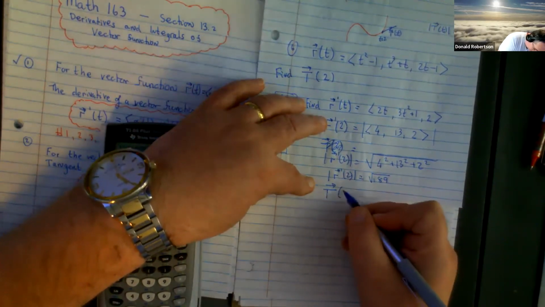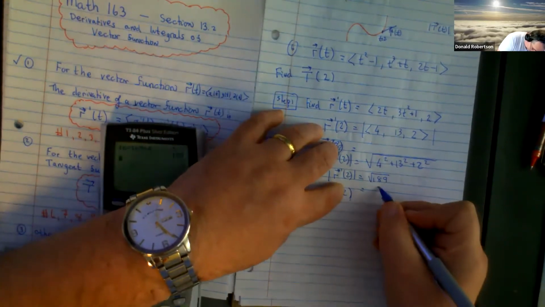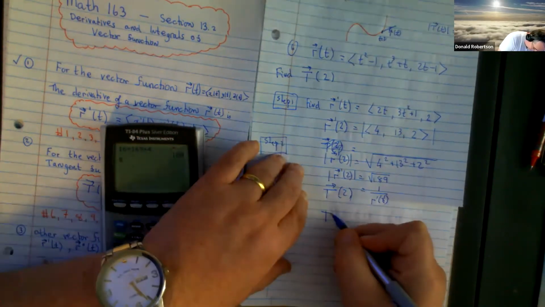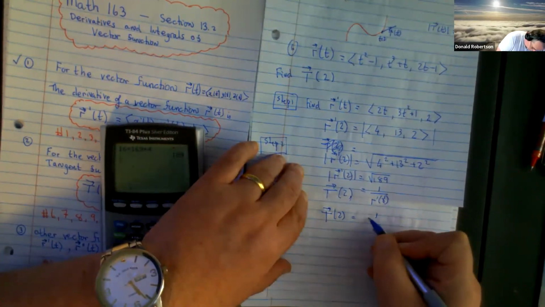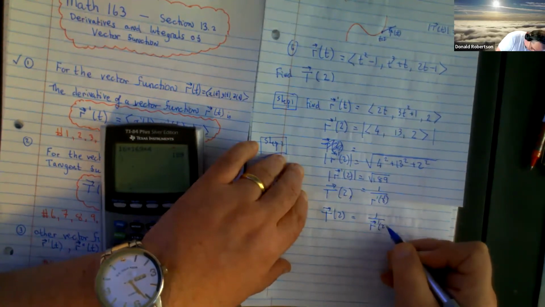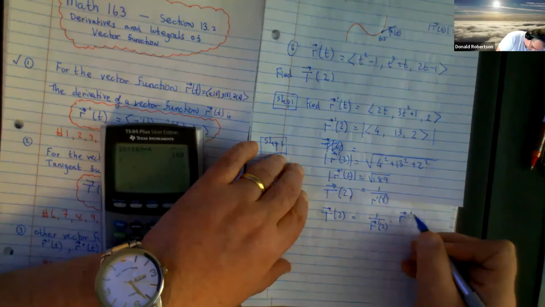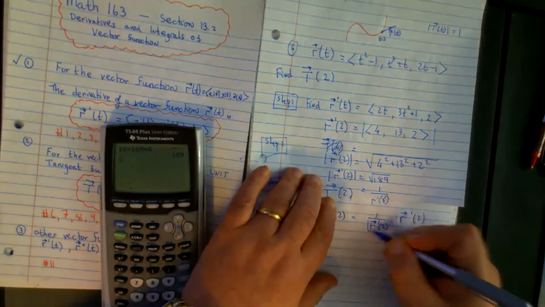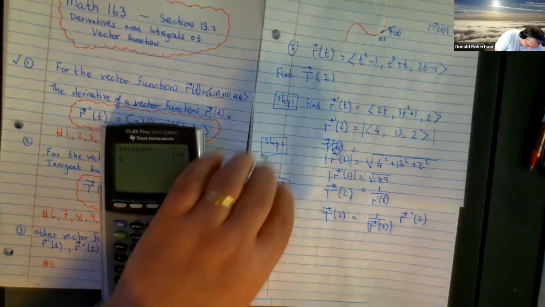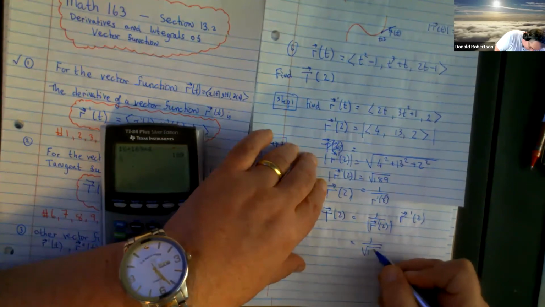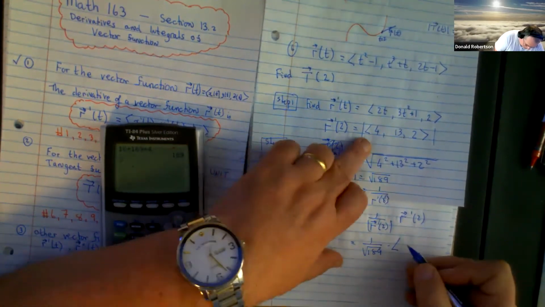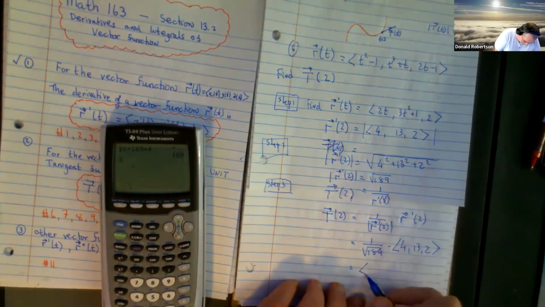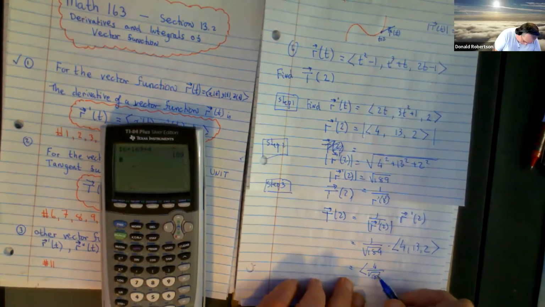The unit tangent vector at 2 is basically 1 over that guy. Question: should the bottom be the magnitude of the value? Yes. So in this case, it's going to be that guy times 4, 13, 2. And you stick them all together, you get that guy.